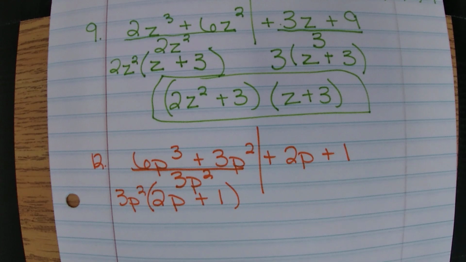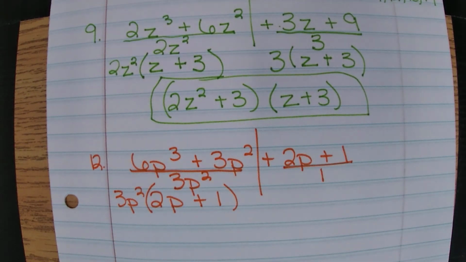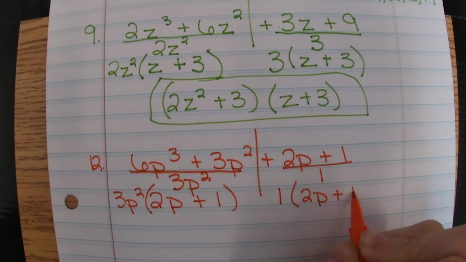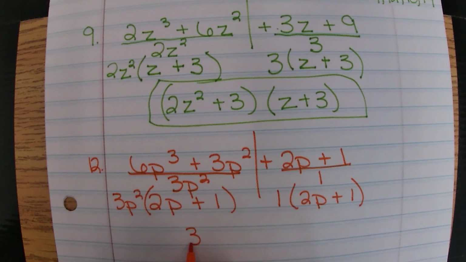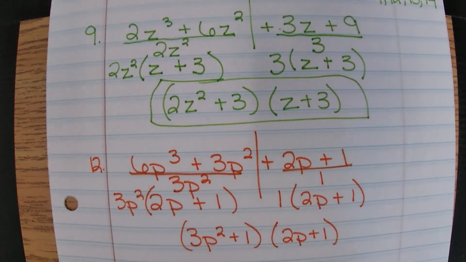On the right-hand side, we can't pull out anything other than 1. Right? We always have to have at least something. So we'll put our GCFs together, which will give us a 3p squared plus 1, and a 2p plus 1.